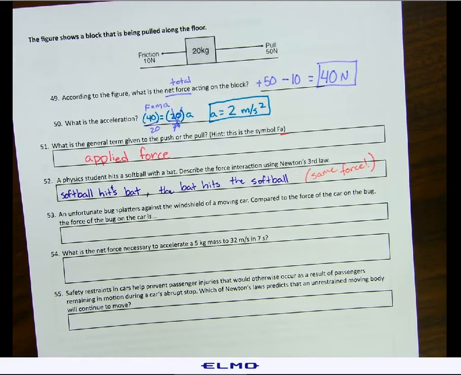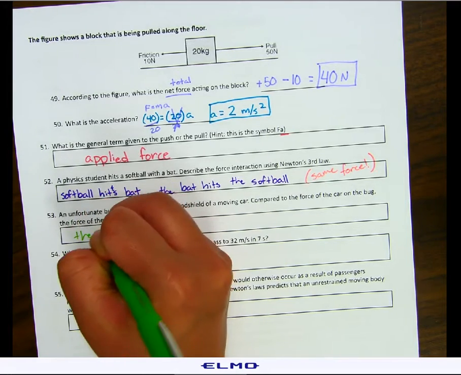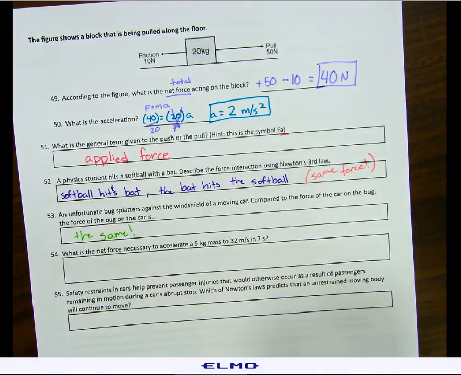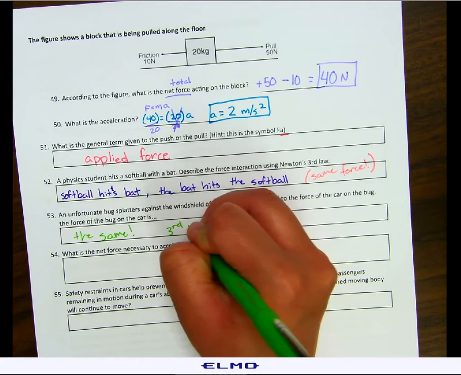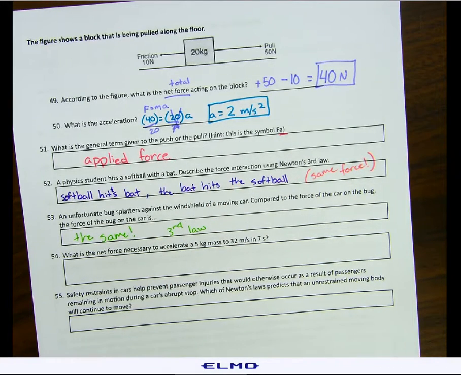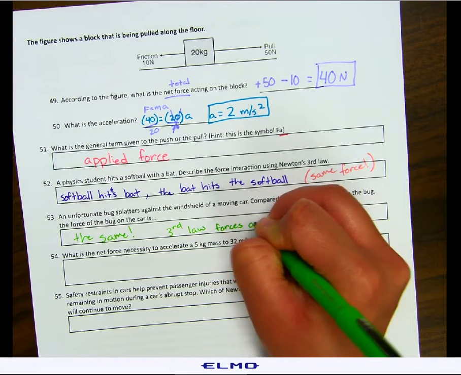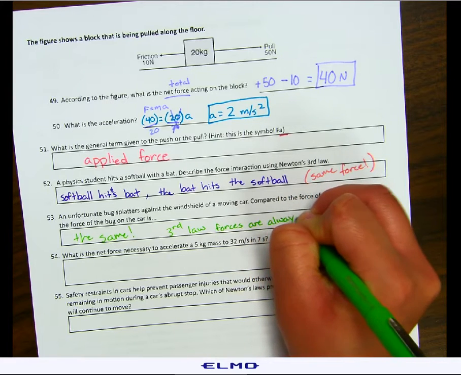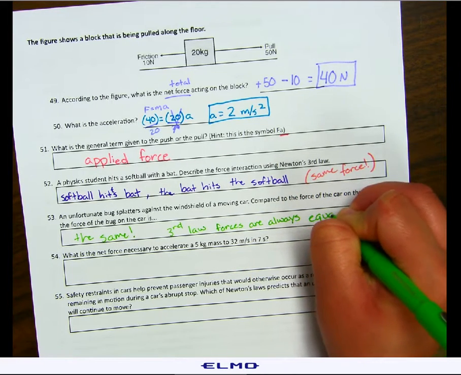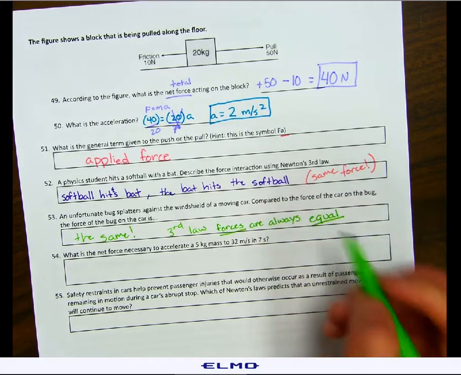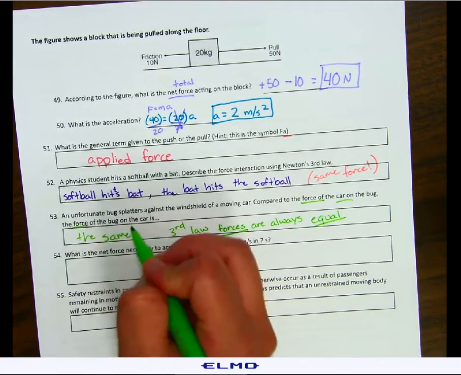Number 53. An unfortunate bug splatters against the windshield of a moving car. Compared to the force of the car on the bug, the force of the bug on the car is the same. Another trick question. Remember, with Newton's third law, for every action, there's an equal and opposite reaction. Forces are always equal. I can't stress that enough. The force of the car, force of the bug.